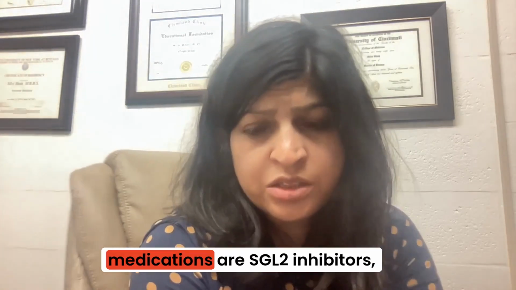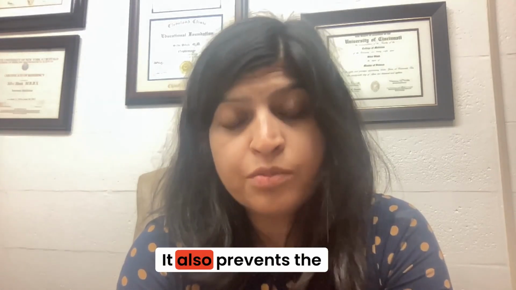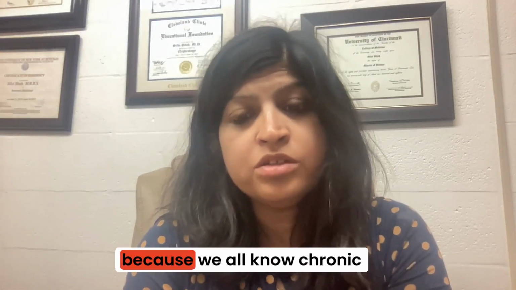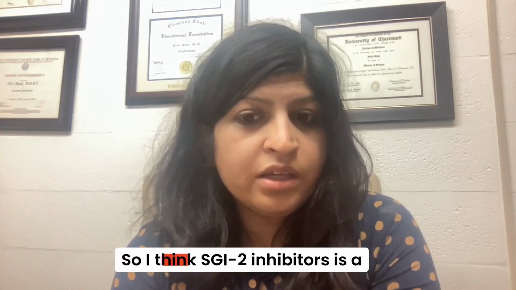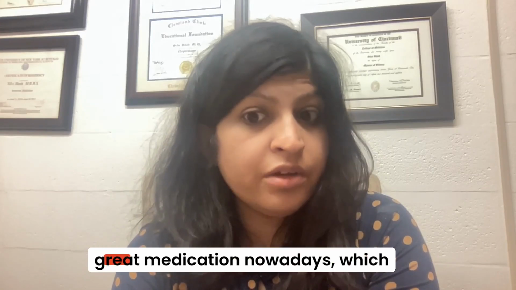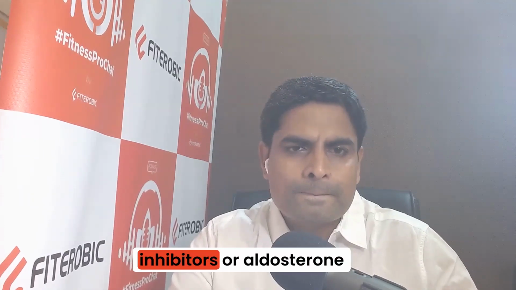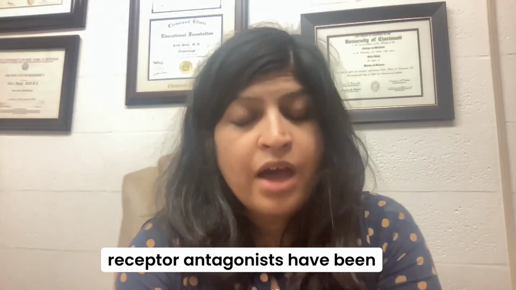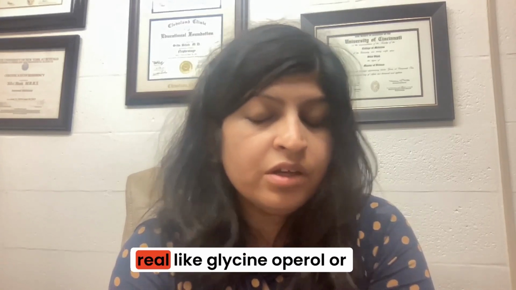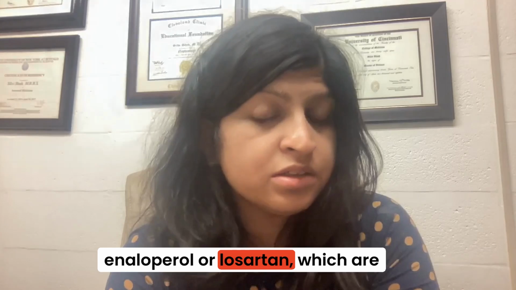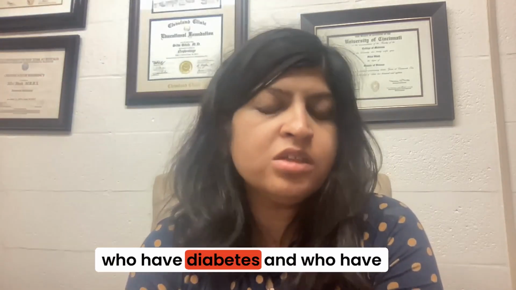Some of the newer medications are SGLT2 inhibitors, which prevent the progression of chronic kidney disease. They also reduce the cardiovascular disease risk, because we all know chronic kidney disease is associated with a higher risk of cardiovascular disease. So SGLT2 inhibitors are a great medication available nowadays. ACE inhibitors, angiotensin converting enzyme inhibitors, or aldosterone receptor antagonists, have been available for some time. That's another class of medication, which ends with -pril, like lisinopril or enalapril, or losartan, which are available again to prevent the progression of chronic kidney disease, especially in patients who have diabetes and who have protein excretion.